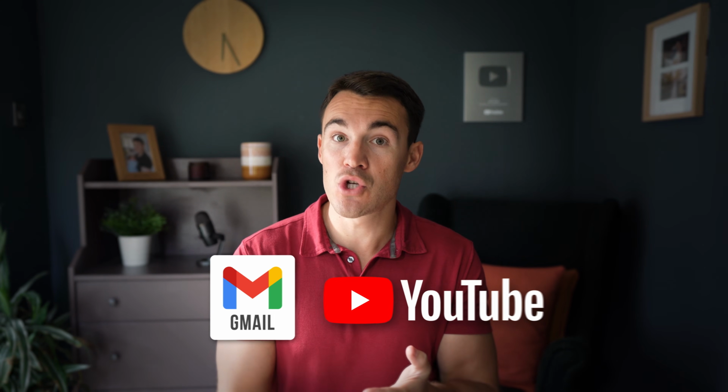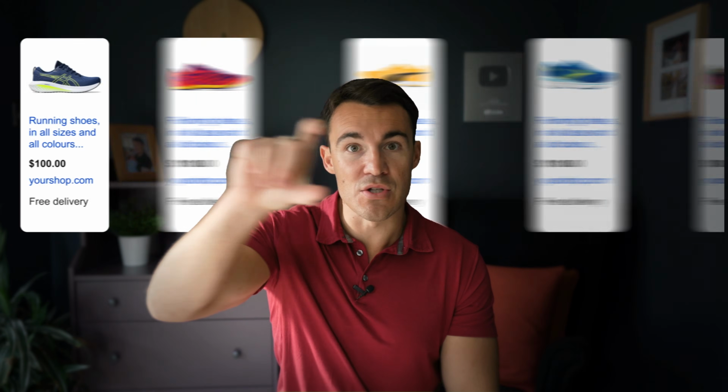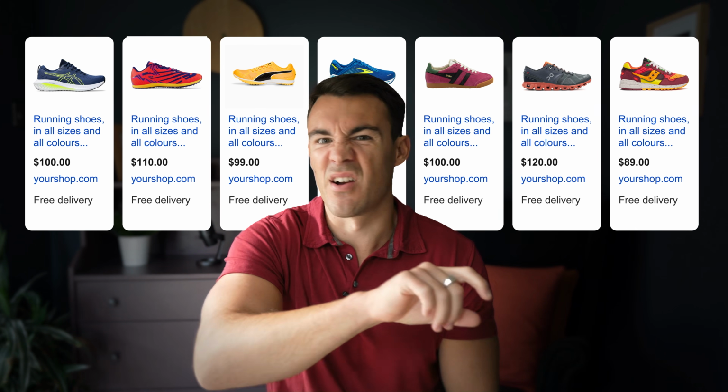You can see ads within Gmail. You can see ads within YouTube. You can see Google Shopping ads. So if you search for a particular product and you see those cards up at the top that show product image, price, headline, name of the product, that sort of thing, you can click through and purchase. Those are Google Shopping ads. So Google has lots of different campaign types that you can use.